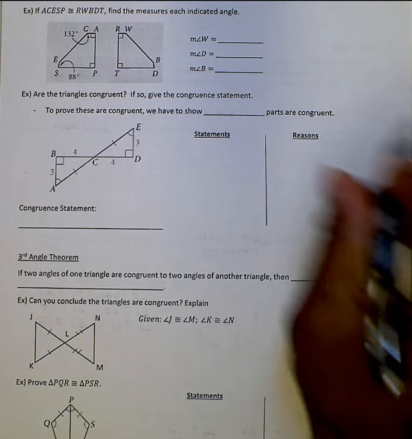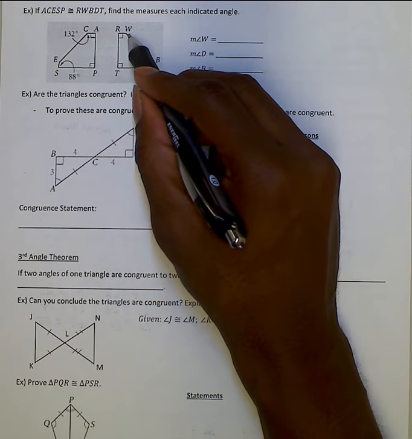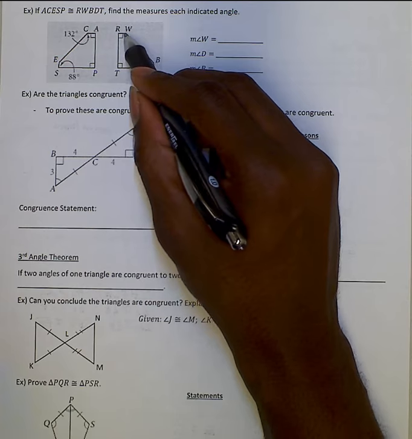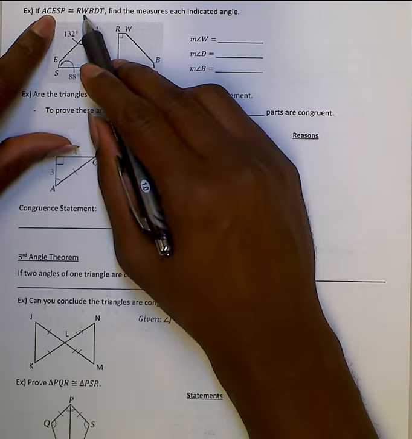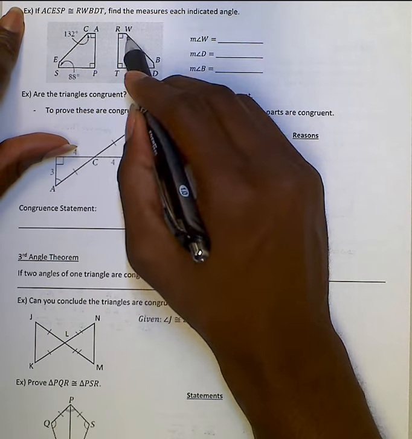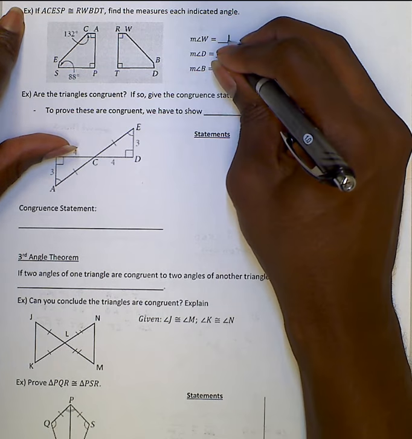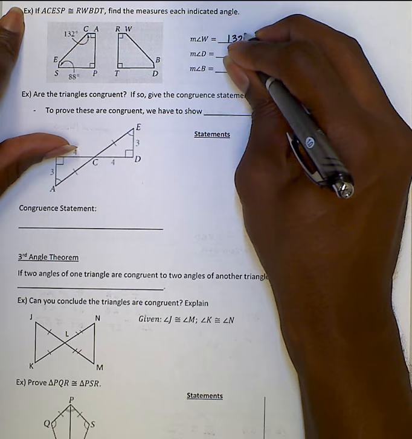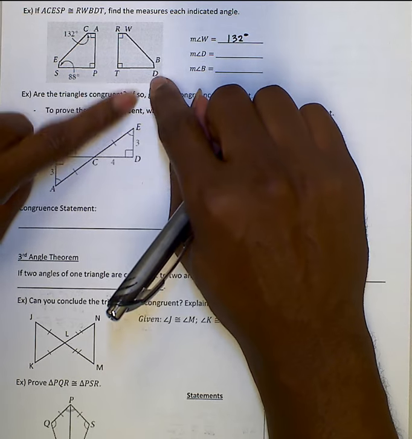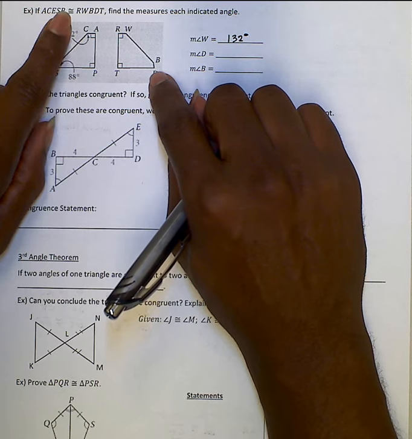So we have angle W. Now you'll notice here there's nothing here for W, but in our congruent statement they tell us that W is congruent with C. So if I know what C is, 132, I know C should be the same as W. W is 132. Angle D. Again, they don't tell us, but D should be the same as S. S is 88.